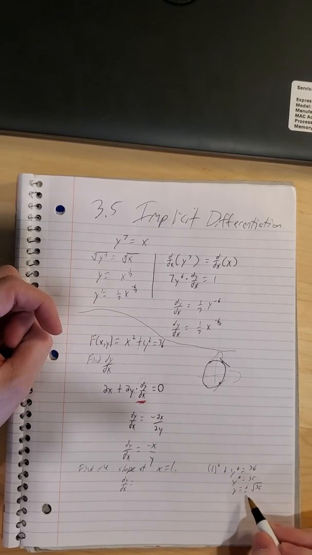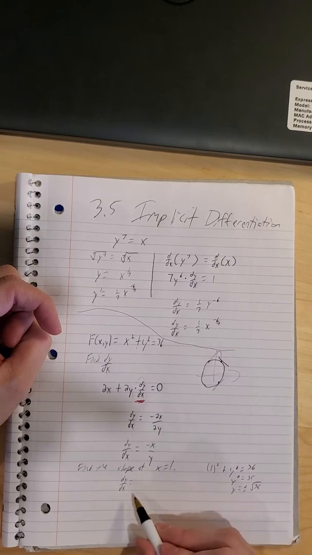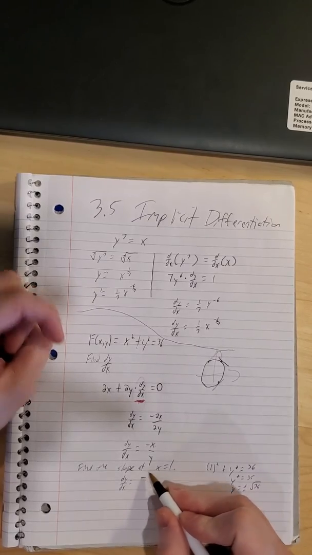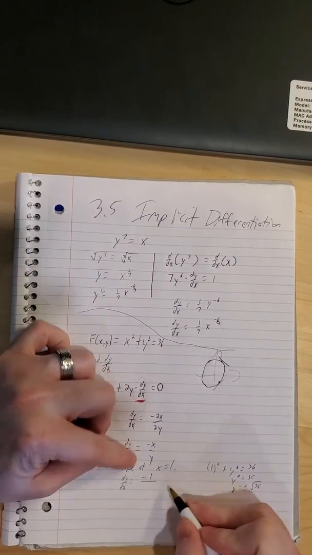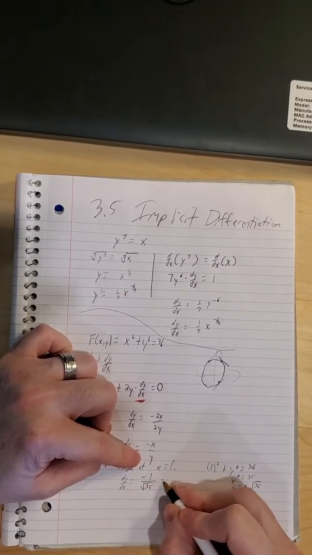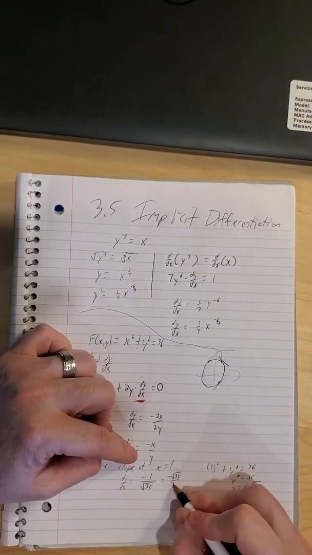So when x is 1, we have 2 y values, so 2 different slopes. So dy dx in one case would be the opposite of x, so the opposite of 1 over y. One of them will be over root 35, so negative root 35 over 35.